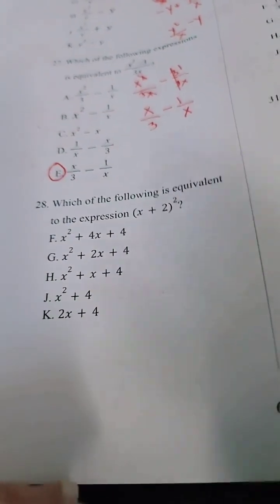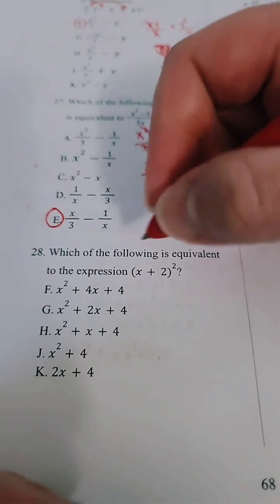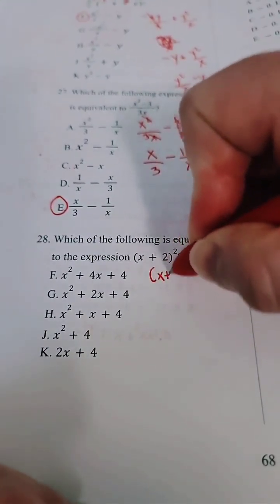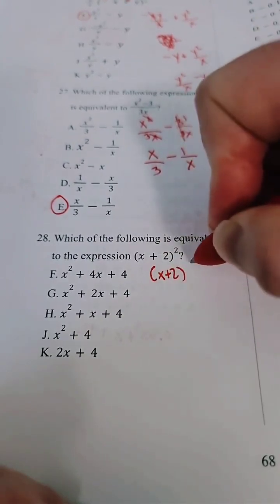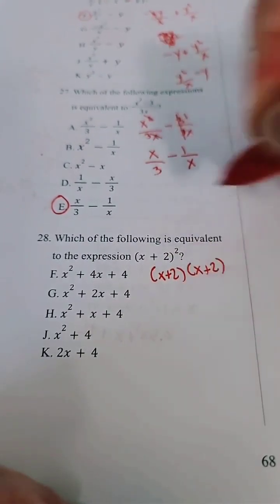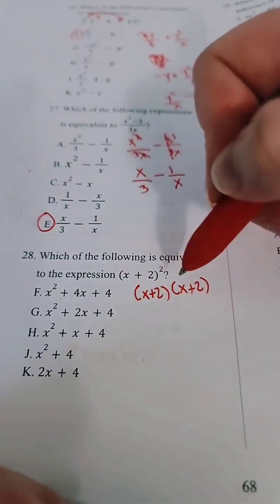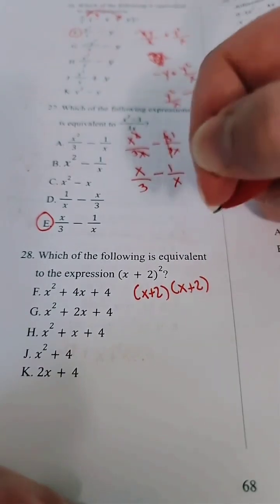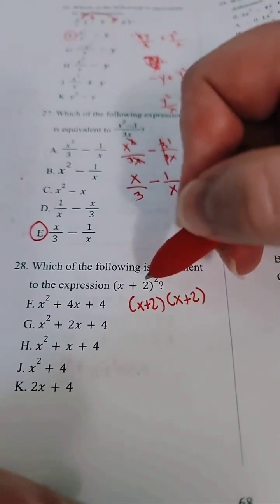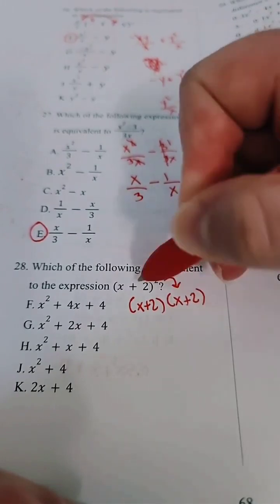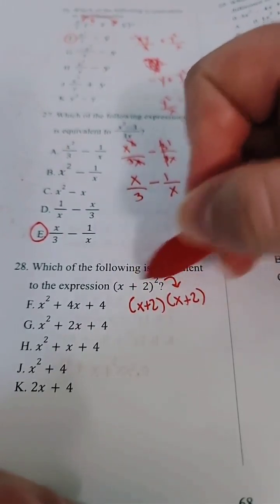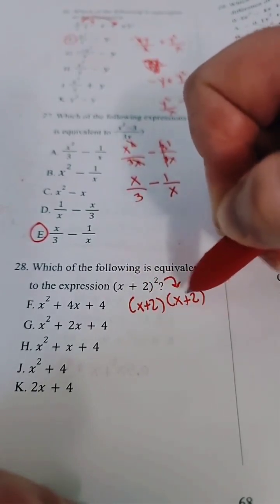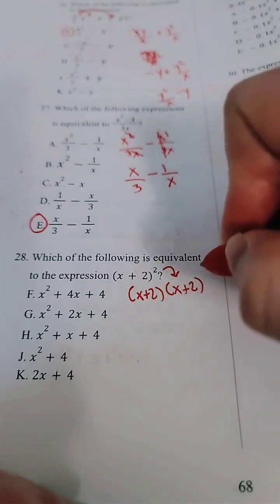Okay, so let's go to number 28. Which of the following is equivalent to the expression right over here? So we're going to do x plus 2 times x plus 2. And this is one that I've seen a lot of the time on the SAT and ACT exams, that people will get wrong for a silly reason because they forget that this is the same thing as this. So they just distribute the 2 or do power to a power for the 2, when you can't do that when you have 2 terms in parentheses times 2 terms plus or minus in parentheses. This means you have to FOIL.